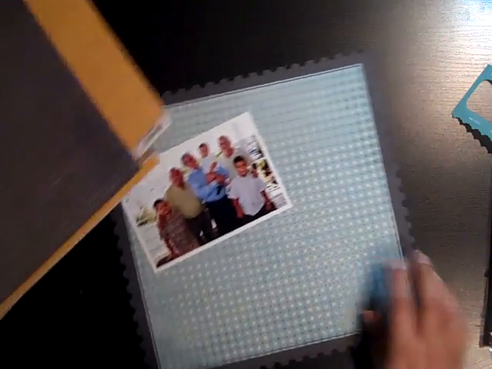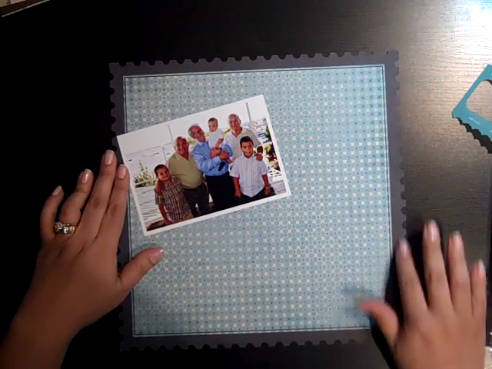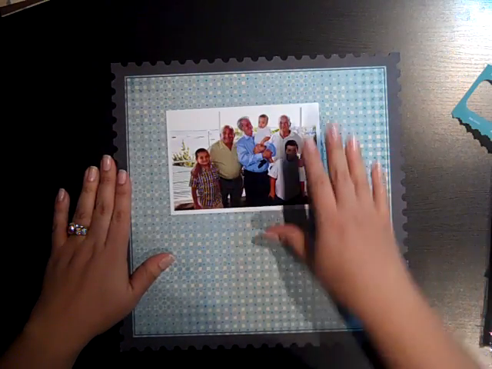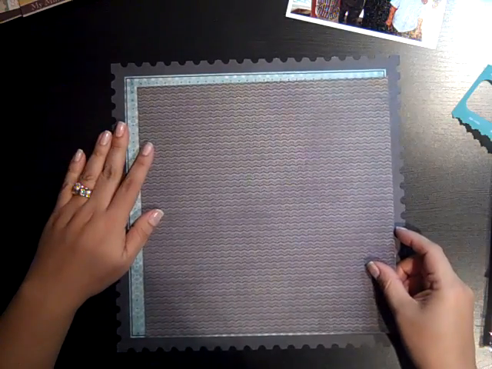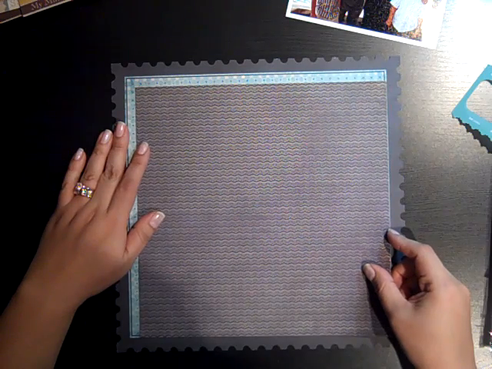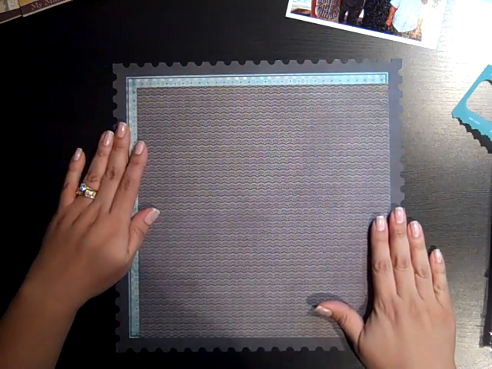I pretty much decided that this will be my background. I like the postage stamp edges. And I also chose this to block out a lot of the aqua because it's just a little bit too bright for the pictures that I have. Okay.